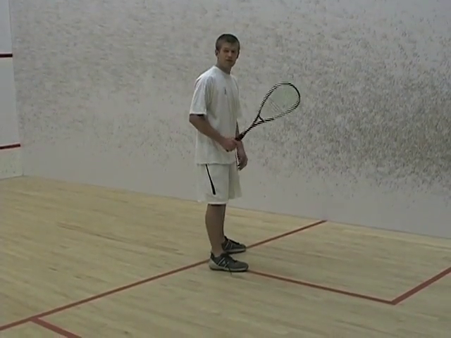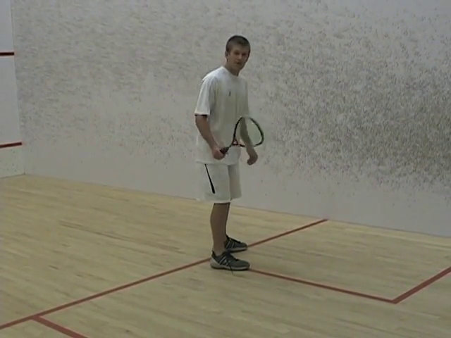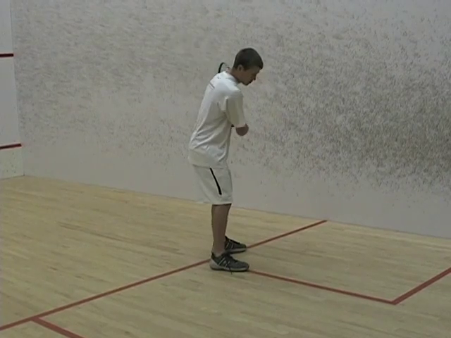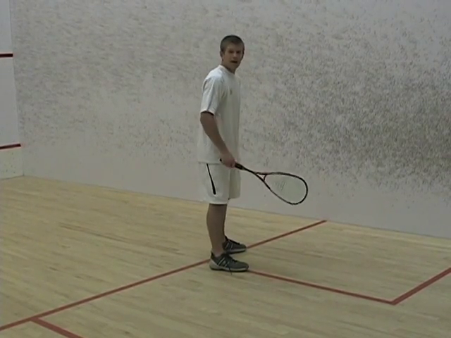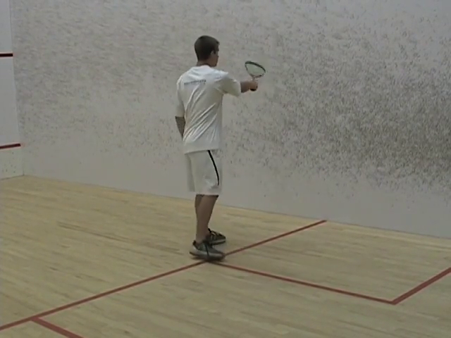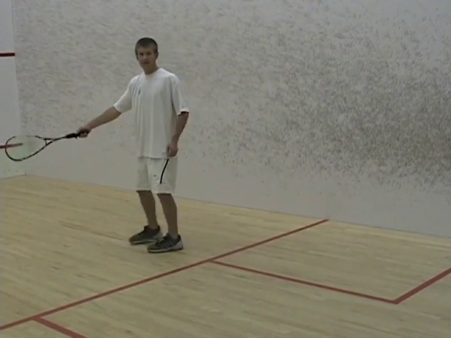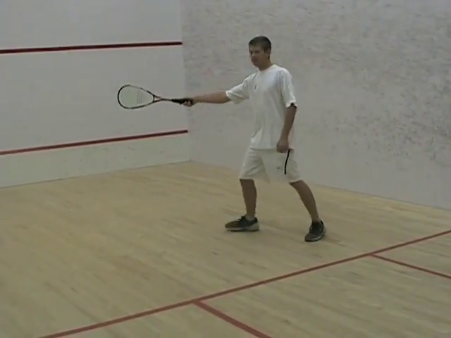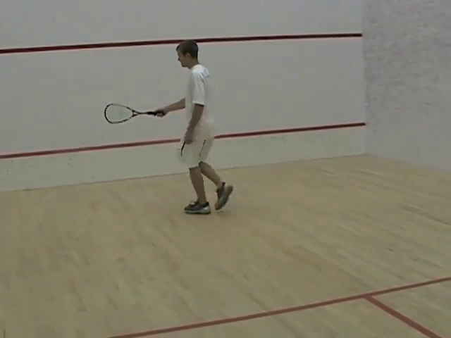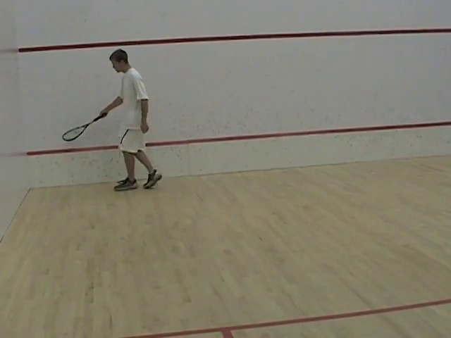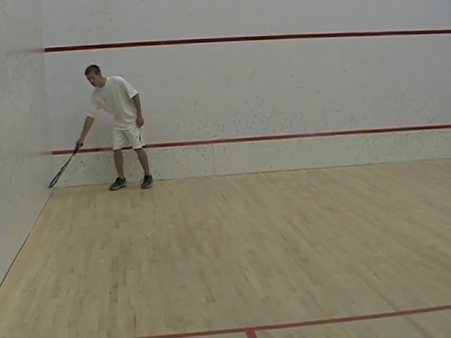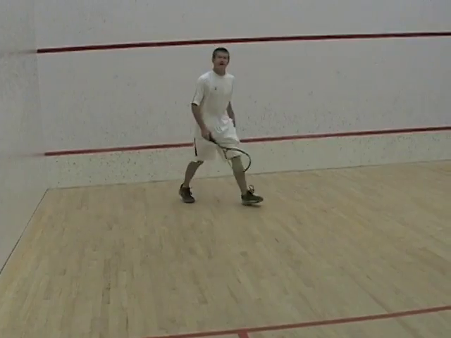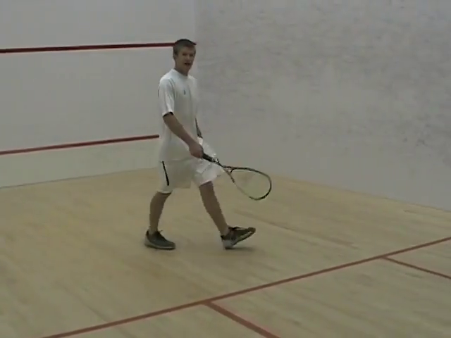Then you make a gentle forehand swing, the racket up, and you swing through, keeping your shoulders aimed right at the wall. And if you hit it correctly, it should hit the wall here, and then all the way over here. It should hit the front wall, and then the side wall. Here is an example of how to hit this shot.